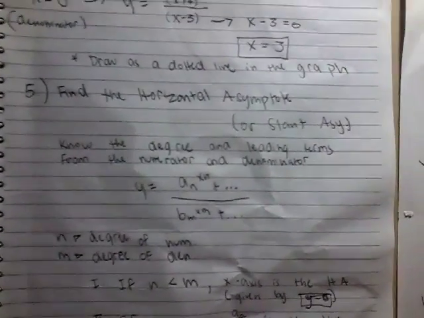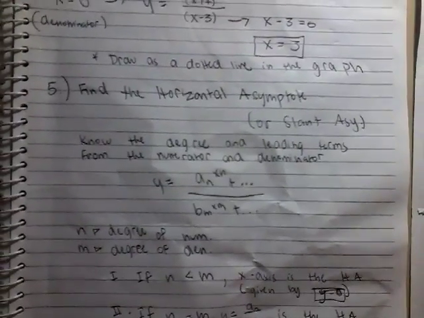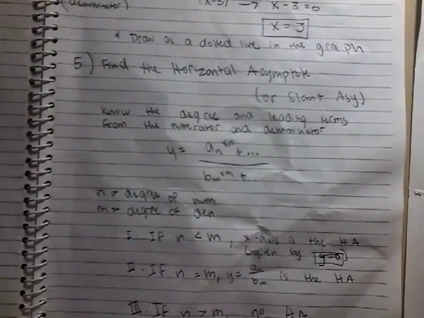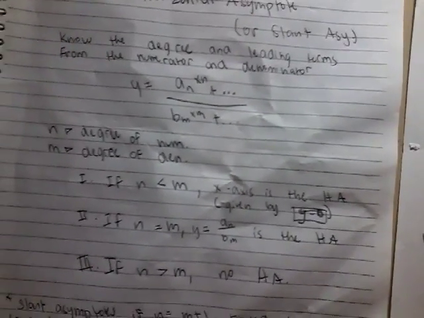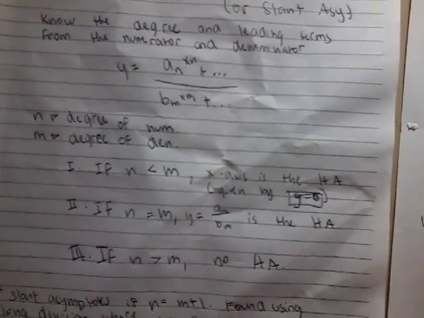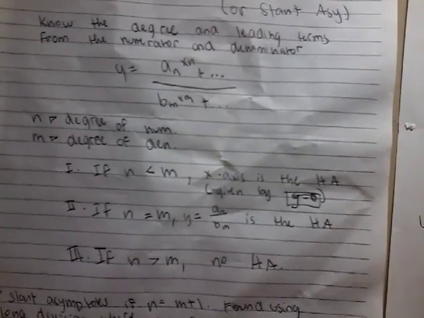Next step is to find the horizontal asymptote or slant asymptote. We should know the degree and the leading terms from the numerator and the denominator. The table below shows how to find the horizontal asymptote in many ways. The first way is if n is less than m, or the degree of the numerator is less than the degree of the denominator. This results in y equals 0 as your horizontal asymptote.